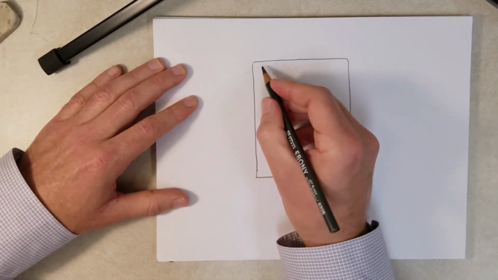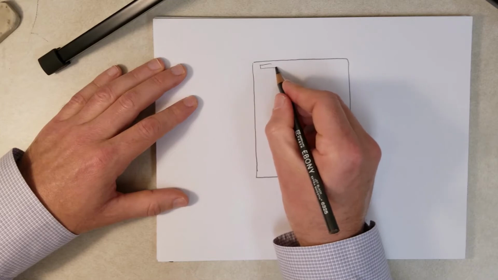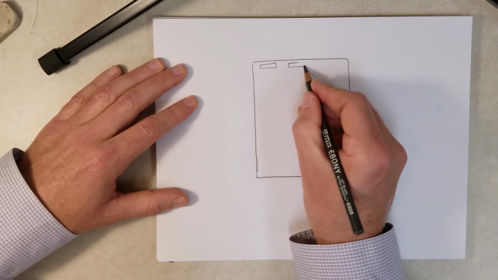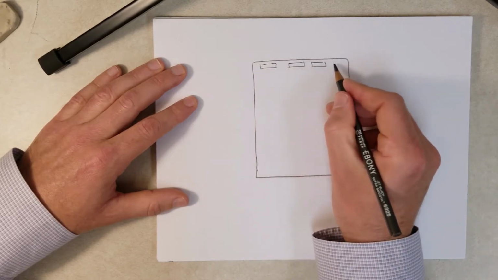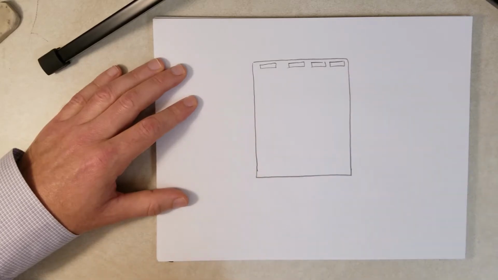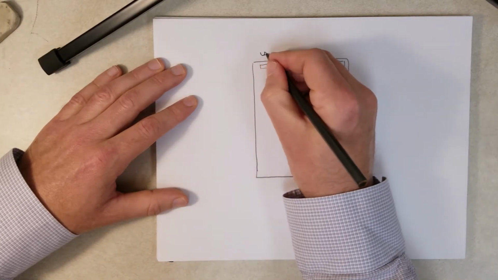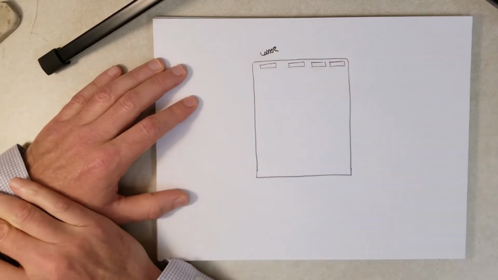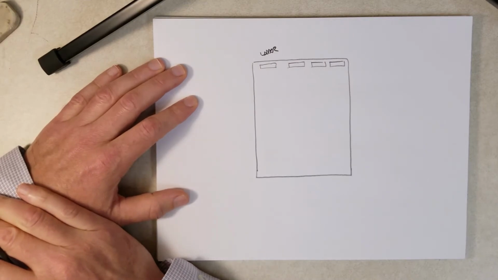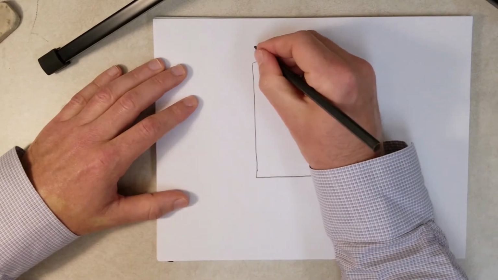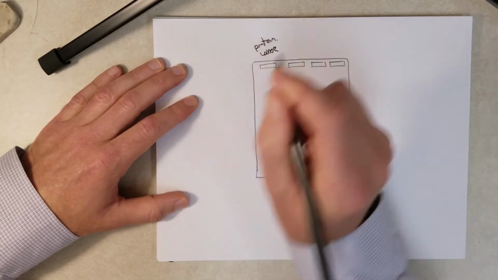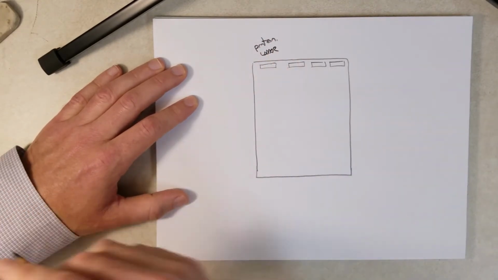You apply an electric current, you have wells where you load the proteins into. Usually you have a ladder, just like a DNA ladder contains molecules of known lengths. A protein ladder is going to contain proteins of known molecular weights.